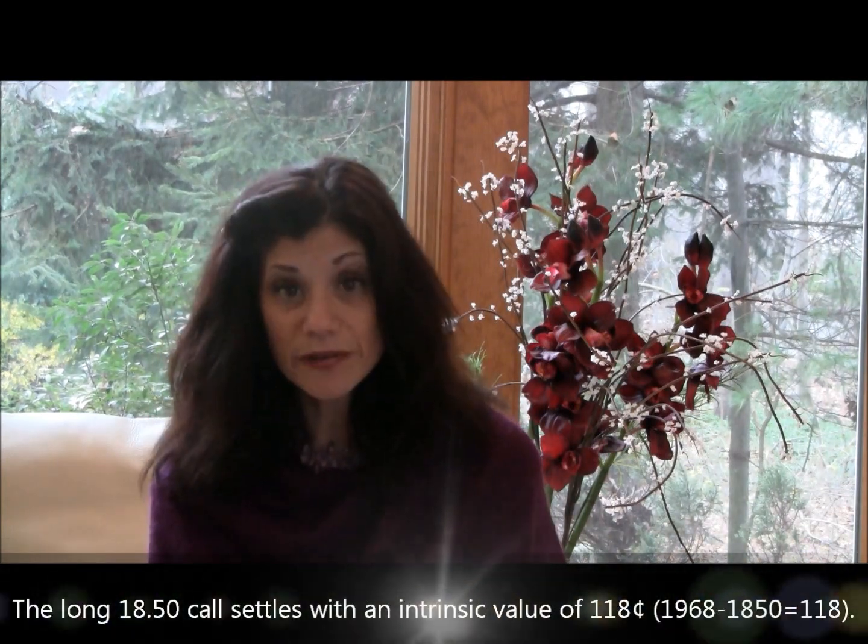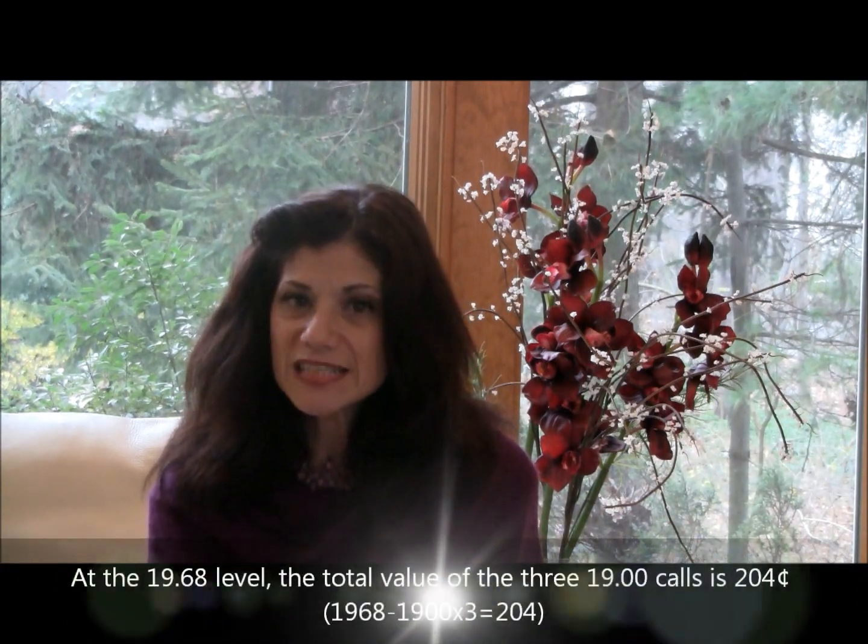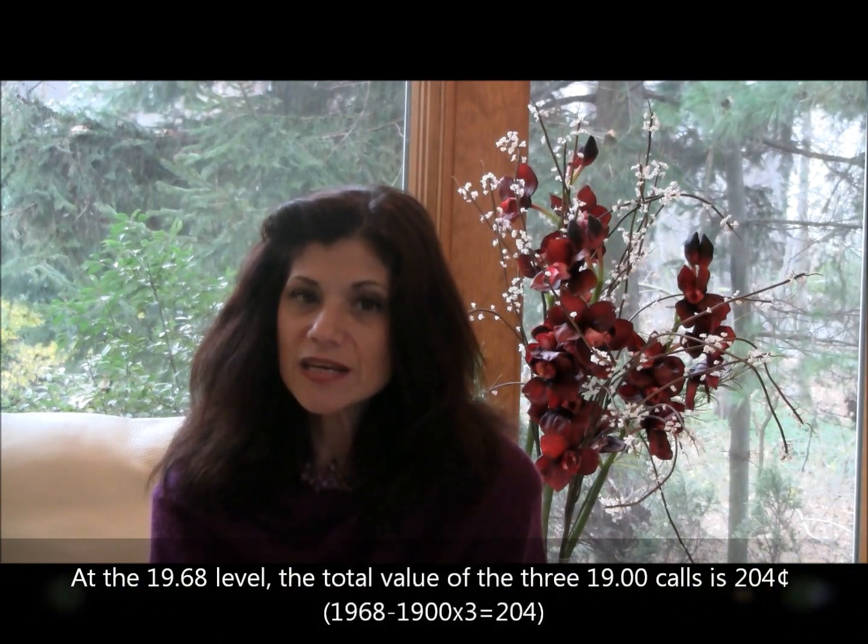The long 18.5 call settles with an intrinsic value of 118 cents. Credit collected at inception, 86 cents. Combined value of credit collected and the 18.5 call is 204 cents. At the 19.68 level, the total value of the 3 19 calls is 204 cents.